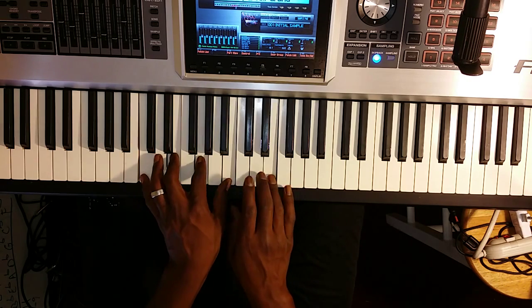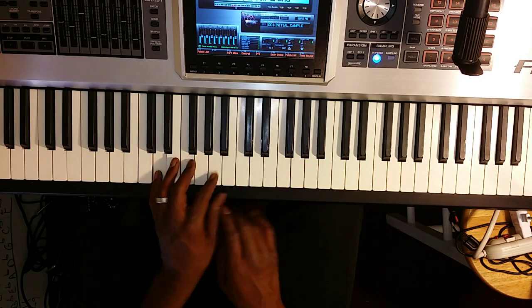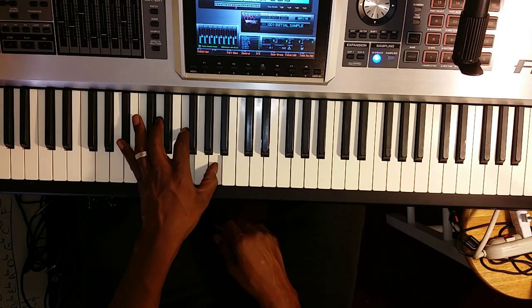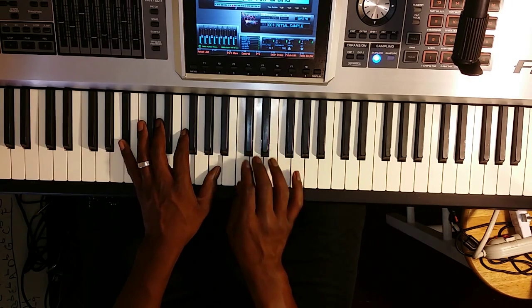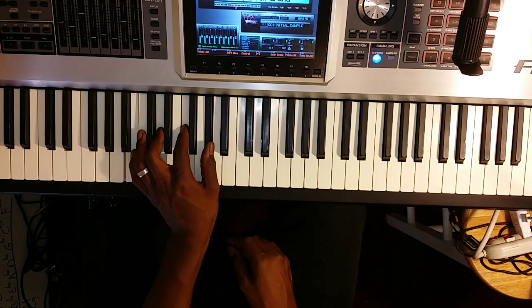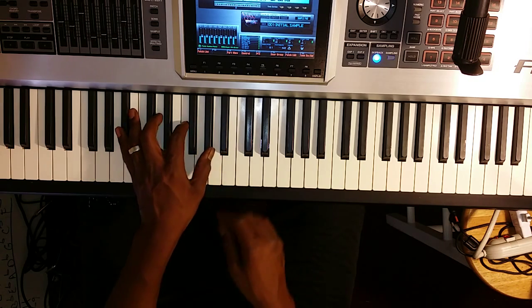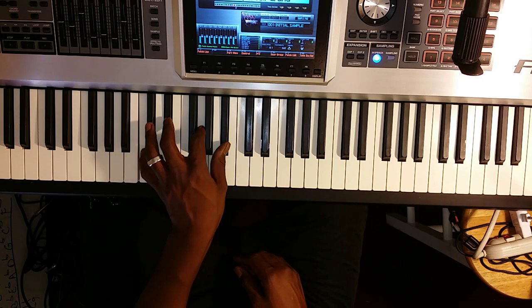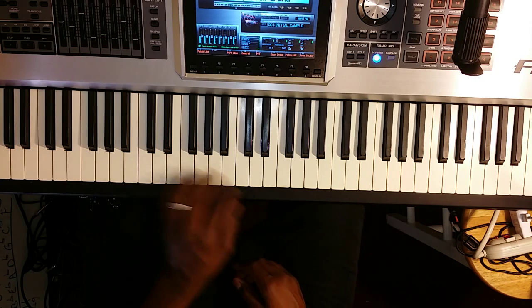So listen. It doesn't matter what key we're in. If we go to the key of B flat, just to show you an example, our chord is going to be a B diminished chord. That's going to want to take us to a C minor chord. So it doesn't matter what key you're in, that diminished chord is always going to want to go up a half step.